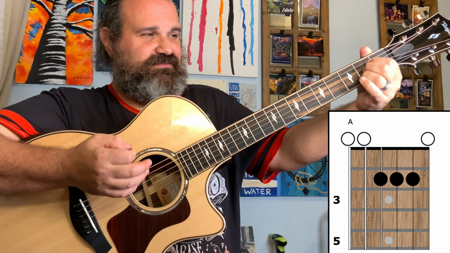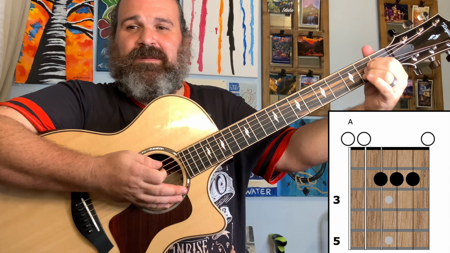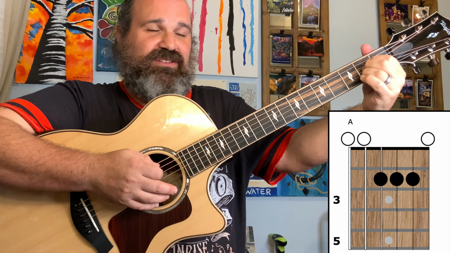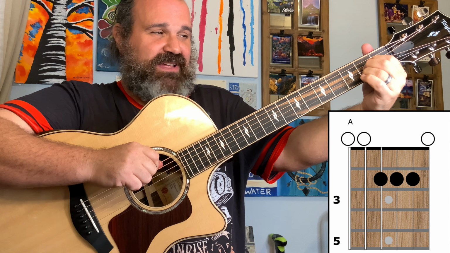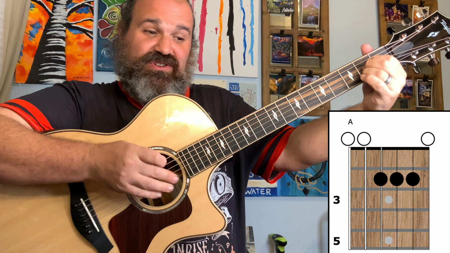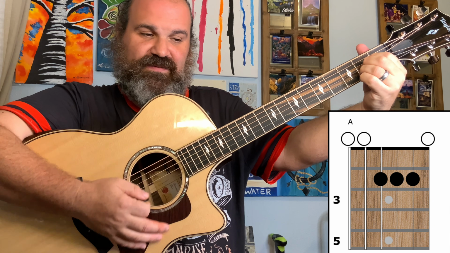So the first chord in the key of A is A. Now, there it is right there. That's how you're going to play your A chord, okay? You can see that the open E, the open A, and the open high E can ring. The E is in the A major chord, and so is the A. And so you can strum from here and get a really full sounding A chord.